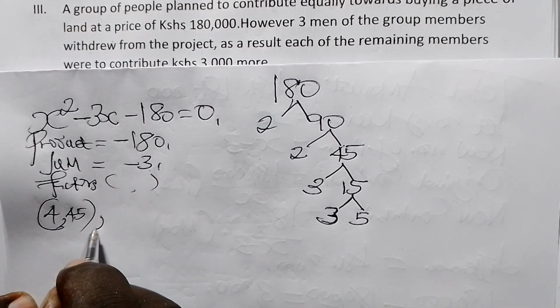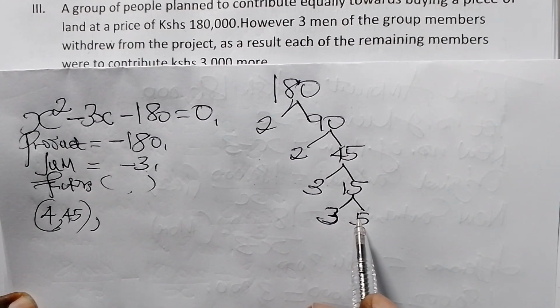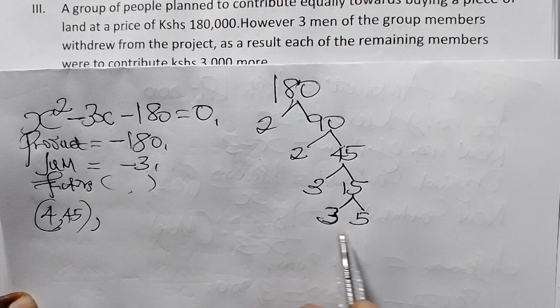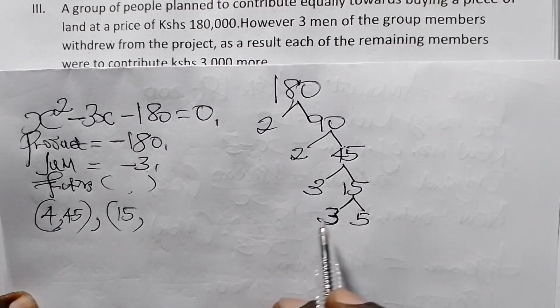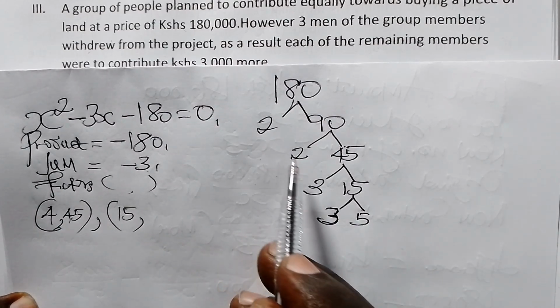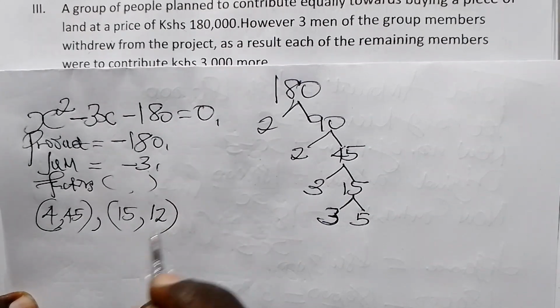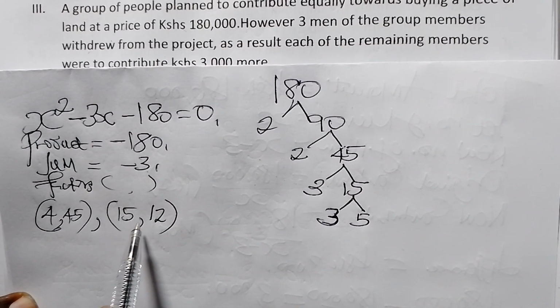We can try another combination of 15. 3 times 5 is 15, multiplied by 2 times 2 times 3 is 12. Of course, 15 times 12 gives you 180.